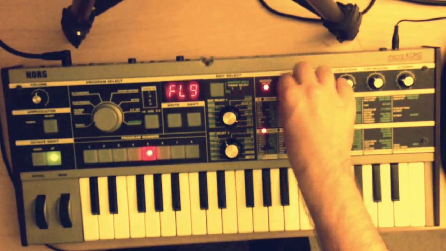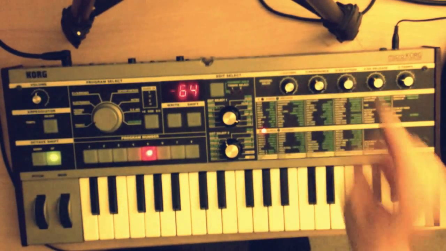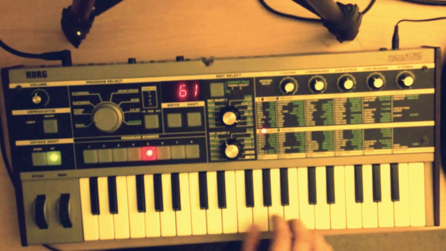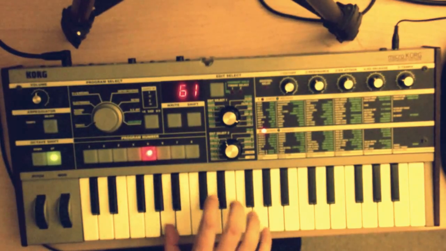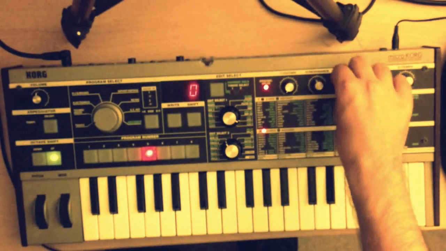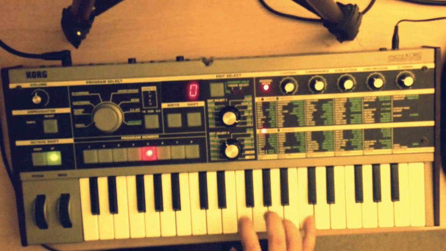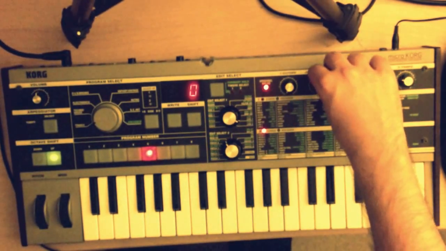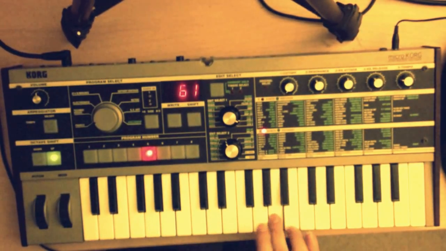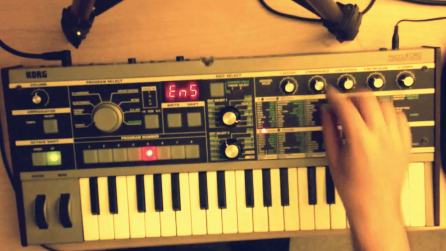Okay, so let's go back to the flanger. Let's put it at a moderate setting. Let's increase the modulation, the effect depth. So without, and with. Okay, the next one is ensemble.